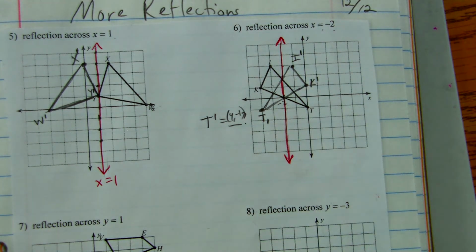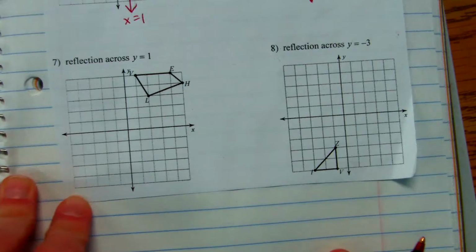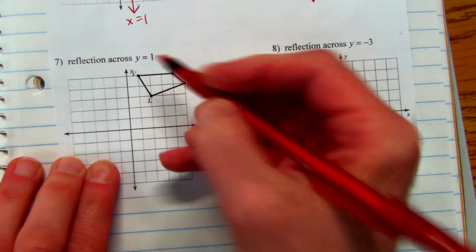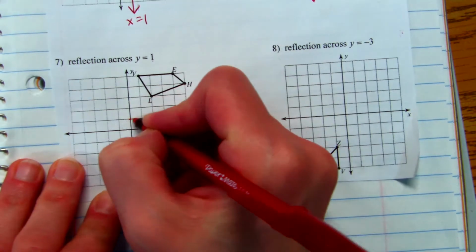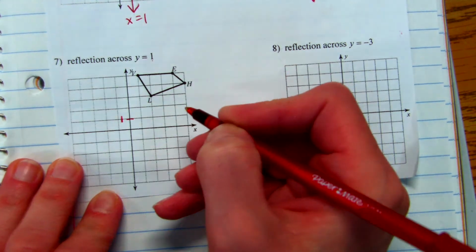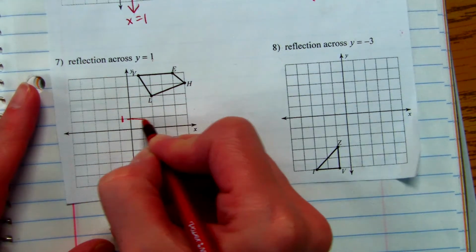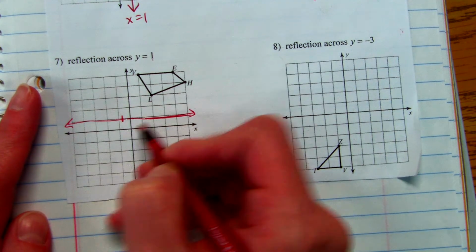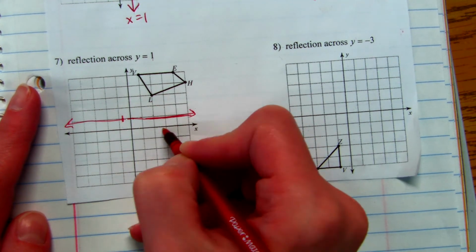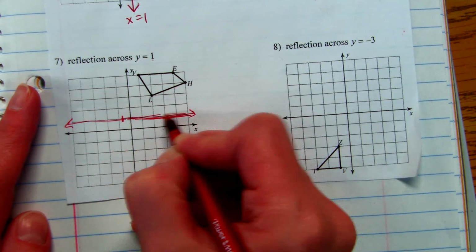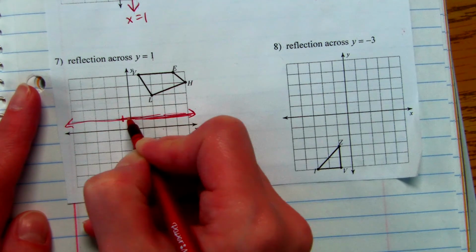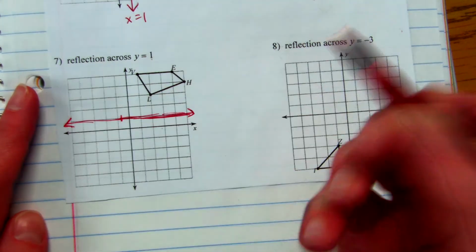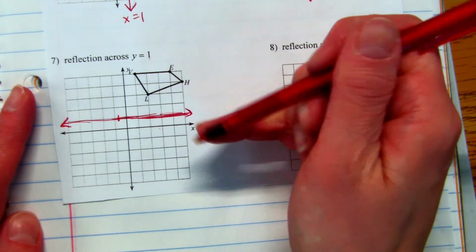It works the same. Now we're going to do some horizontal lines. So it says a reflection across y equals 1. So I'm now going to go to my y-axis and find 1. So here's 1. So it's all the points that are going to be on this line that have a y coordinate of 1. So like (1, 1), (2, 1), (3, 1), (4, 1). They're all on the line that goes through 1 on the y-axis. So it looks like that.